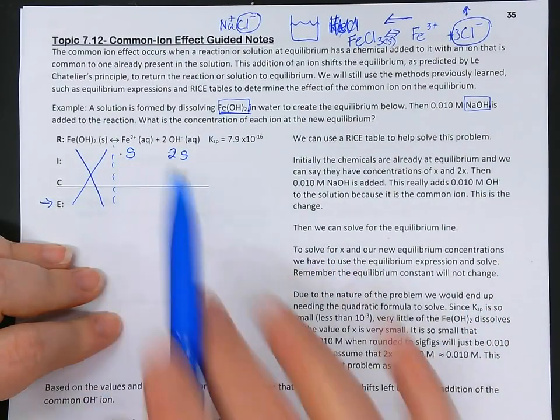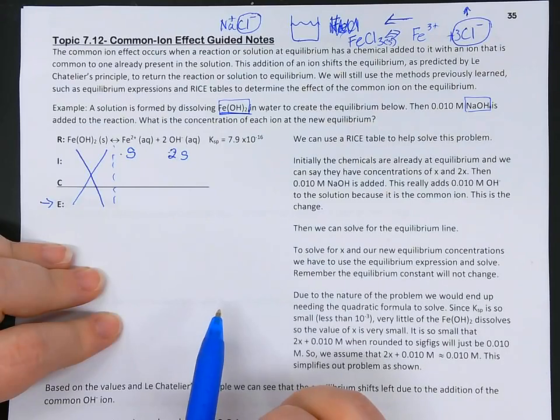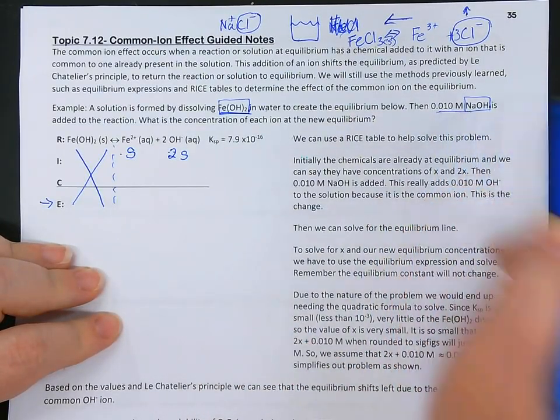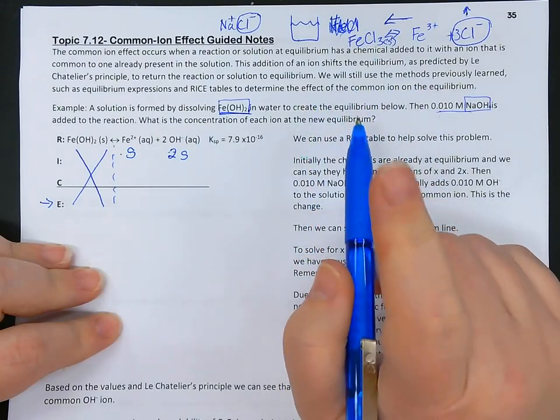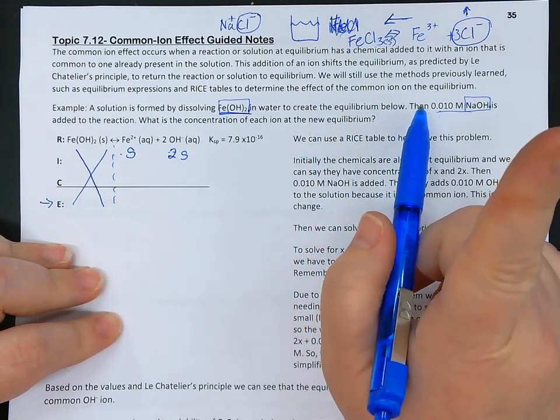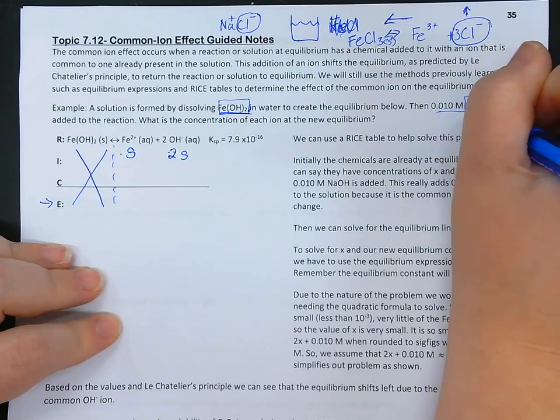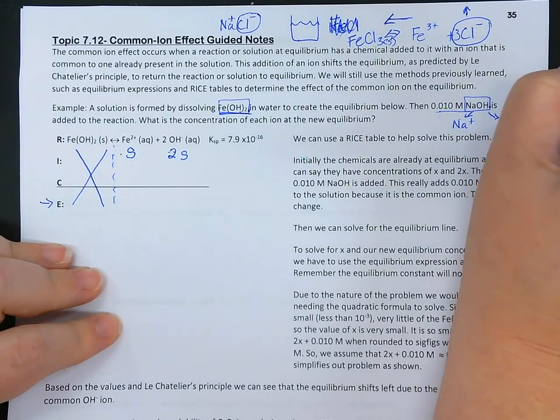Now, whatever that equilibrium is, we've already got some of our chemical in there. Then we come by and we dump the 0.1 molar NaOH in. Well, we want to think about what is in common. What is the same between these two chemicals? Well, this is really adding sodium ion and hydroxide ion.